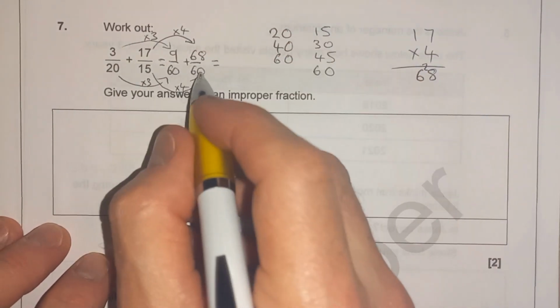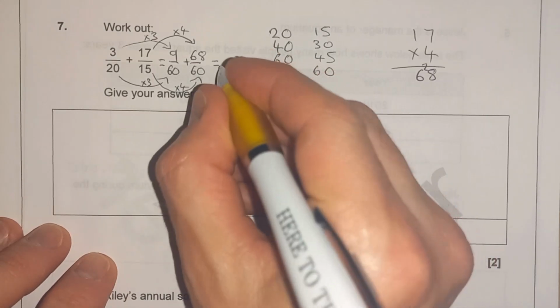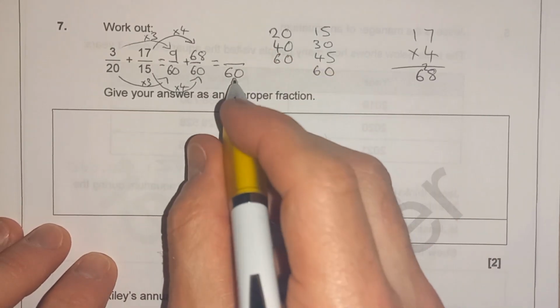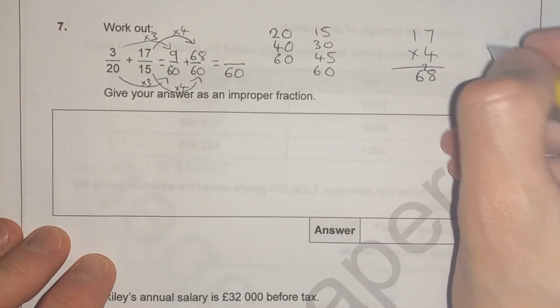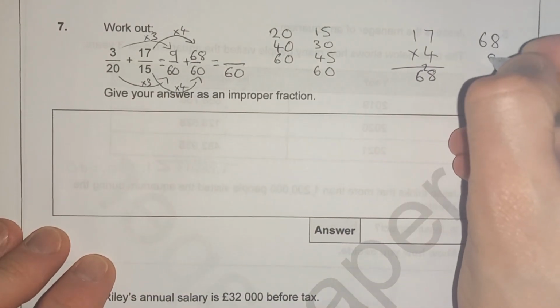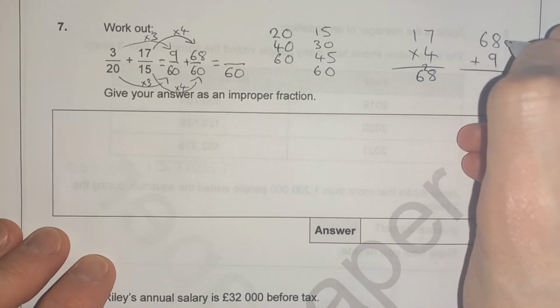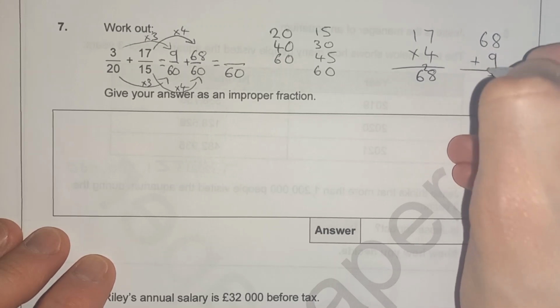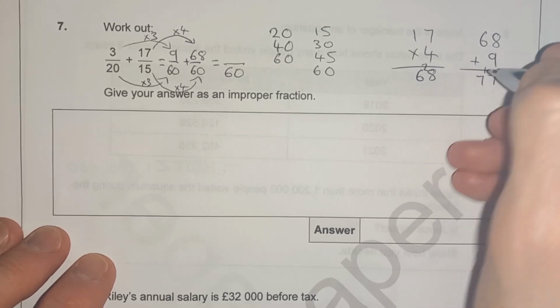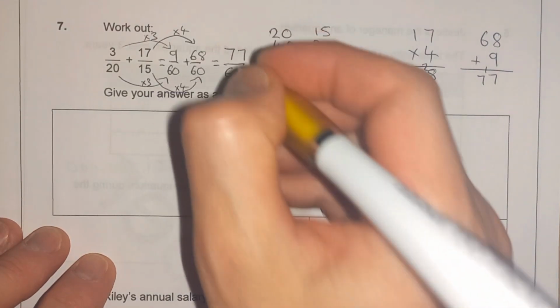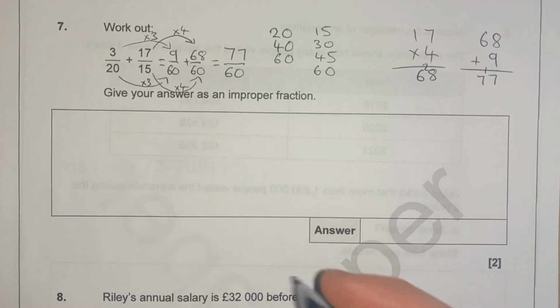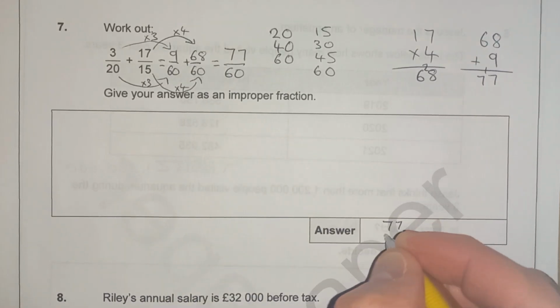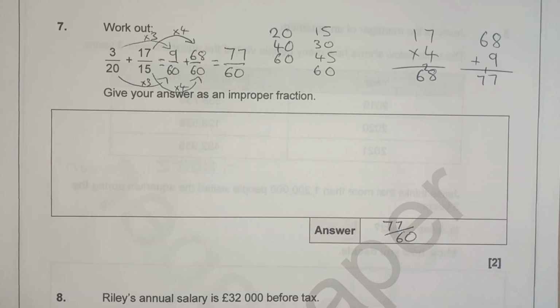So now, because the denominators are the same, we can just keep that as the answer, the denominator. And now we've got 9 plus 68. 9 plus 8 is 17. 6 plus 1 is 7. So we've got 77 over 60. And they said, give your answer as an improper fraction, which it already is. So we can just put 77 over 60.